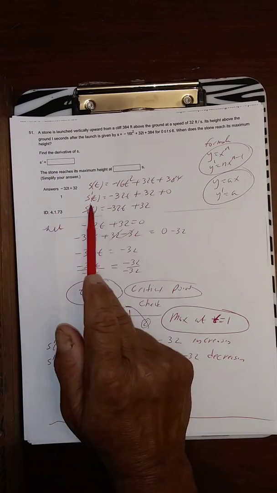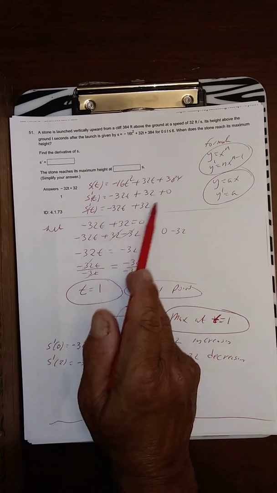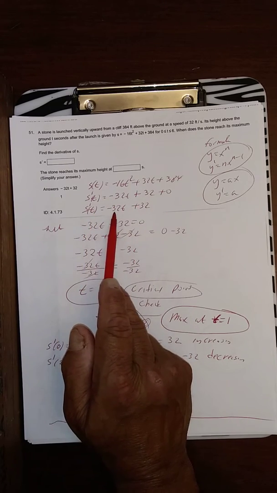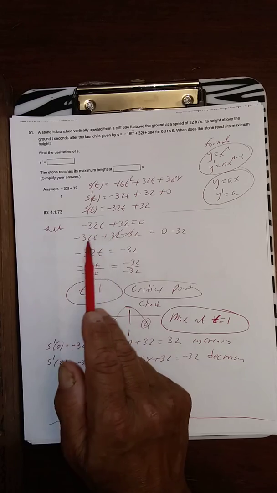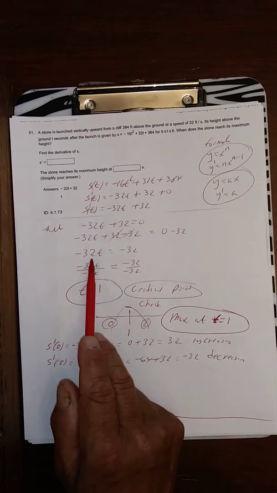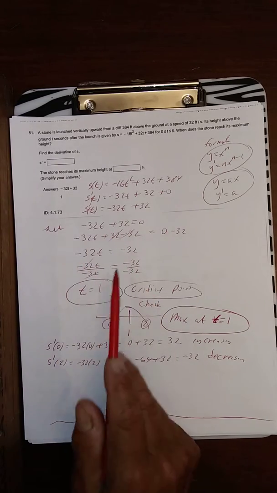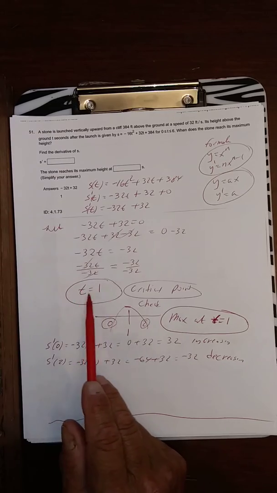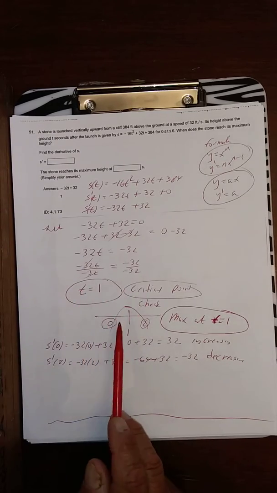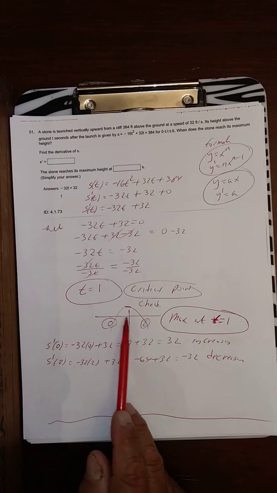This is the original problem. The derivative is negative 2t plus that and that. So s prime of t is negative 32t plus 32. Now set that equal to 0. Minus 32, minus 32. So divide by negative 32, divide by negative 32, so t equals 1. That's a critical point. So now, to the left of it, 0. To the right of it, 2.